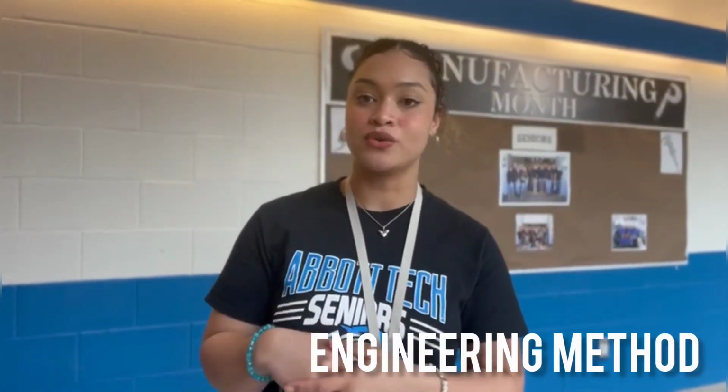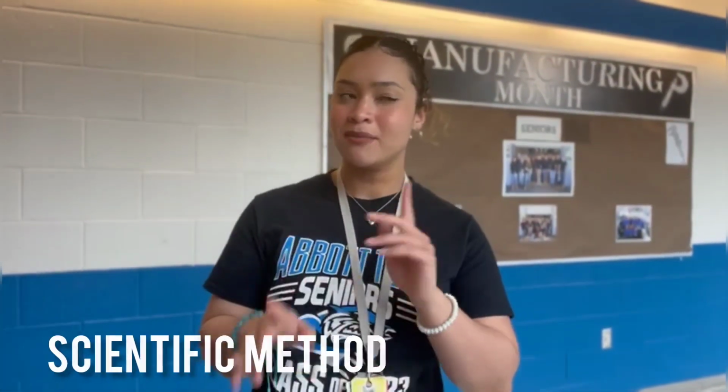The design process is a method used to create a product or to solve a problem, and I'm going to tell you the steps. There are actually two types of the design process: the engineering method and the scientific method. They both have similar procedures, but I'm going to be talking about the difference between each one of them and also the steps used in each one of them.